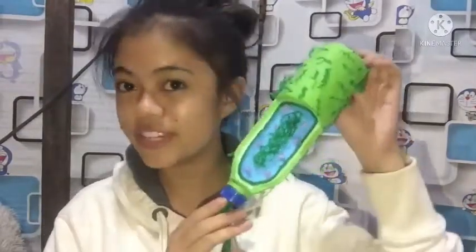So I'm done making the model of the bacterial cell. Here it is.